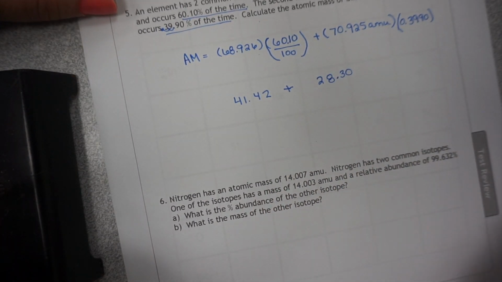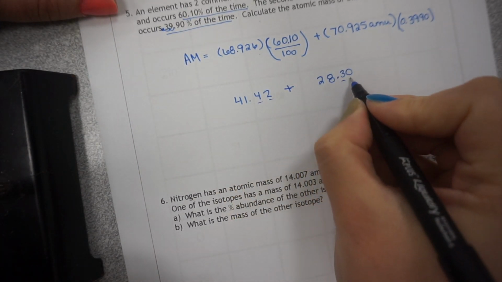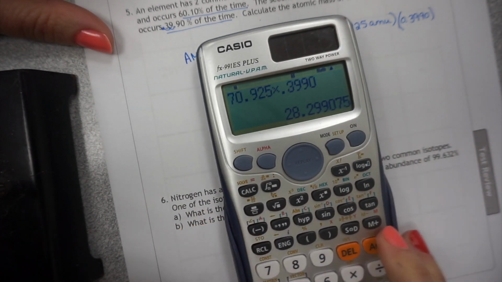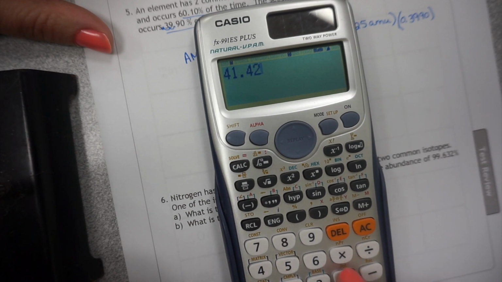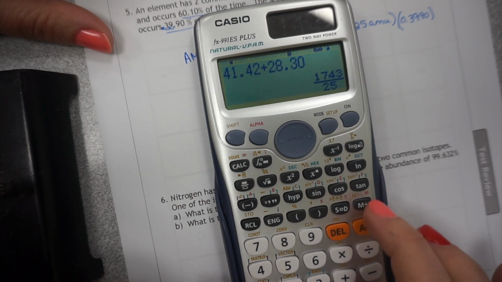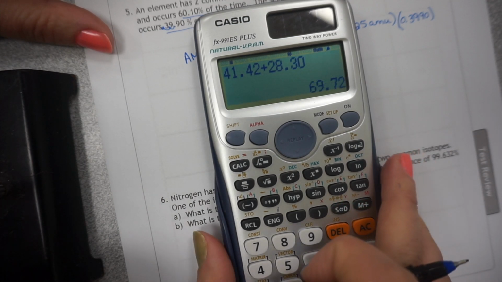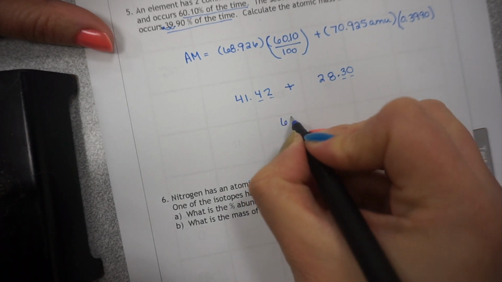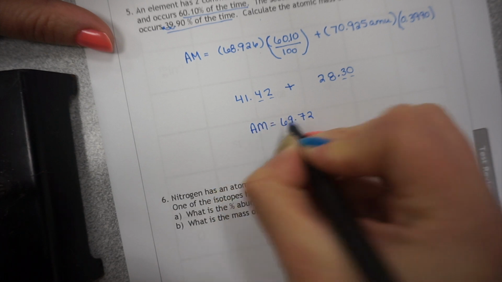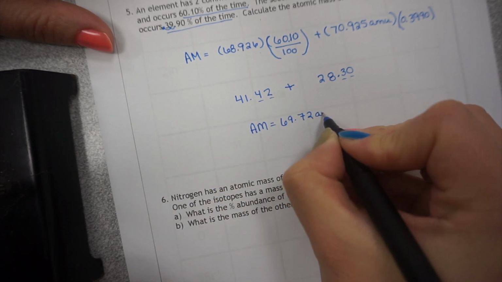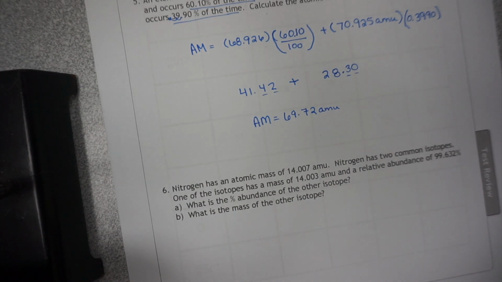All right, so now we're going to add, and remember with the significant figures, we're going to have 2 digits past the decimal. Since both of them have it, we don't even have to decide. So we're going to add 41.42 plus 28.30. And our answer is going to be 69.72. And keep in mind that that's atomic mass, so it's 69.72 AMUs. Okay, so that's the 2 common isotopes.